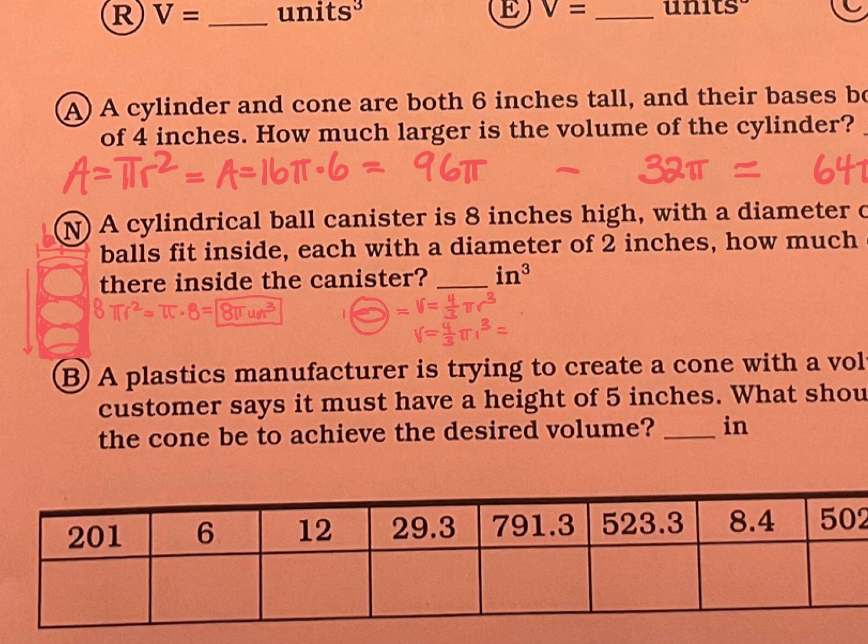So this is 4/3 pi units cubed. That's how much 1 ball is. If we multiply that by 4, because we need 4 of those balls, we get 16/3 pi units cubed. So that's how much all the tennis balls put together take up.